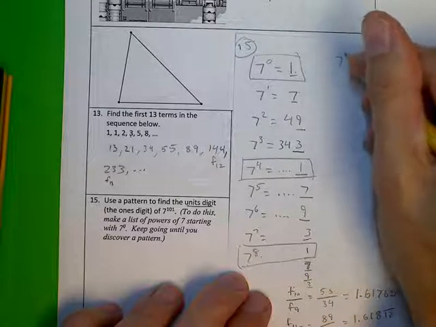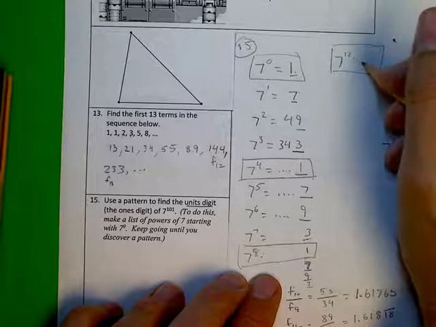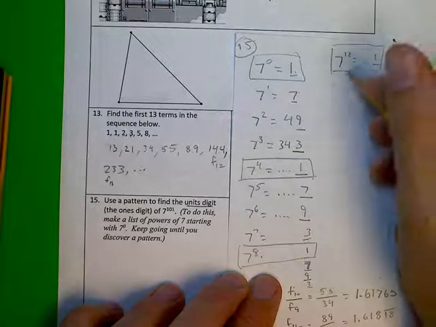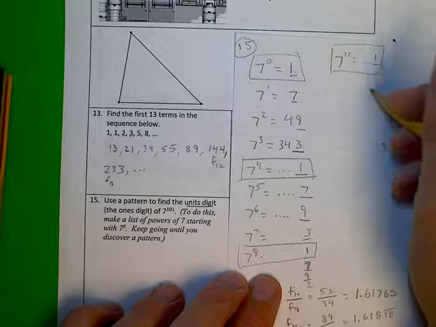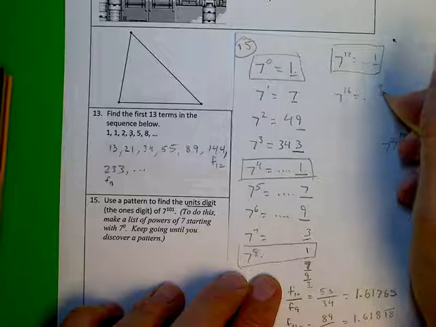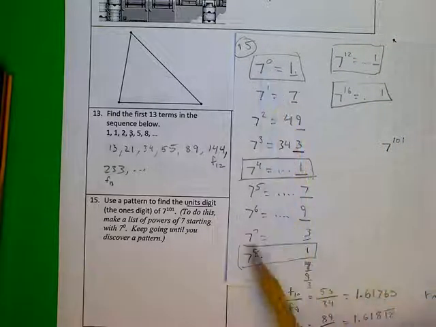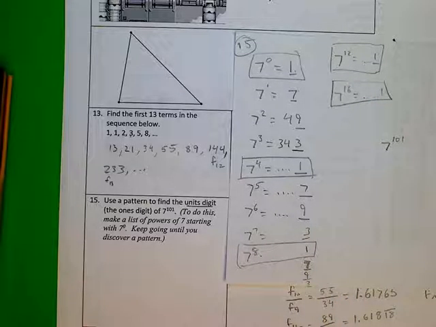So likewise, it's going to start over at 7 to the 12th. Equals something ending in a 1. And then we're going to have a 7, a 9, and a 3, and then 7 to the 16th, it's going to end in a 1. So you notice that these are all multiples of 4. That's where our pattern starts over, at least at 1.